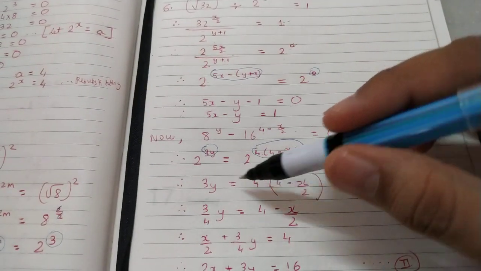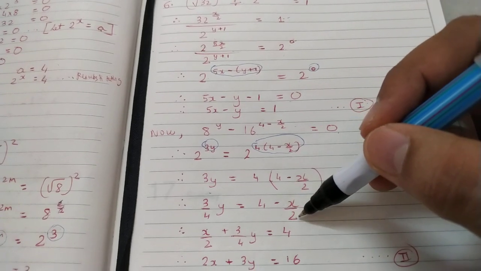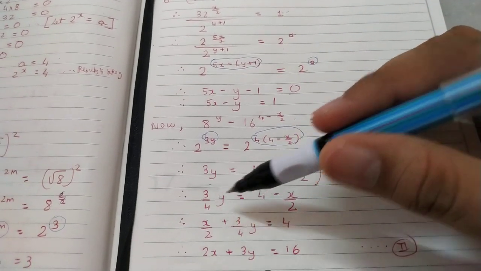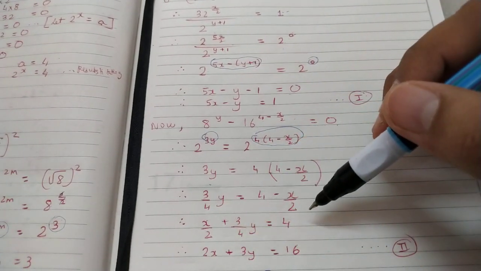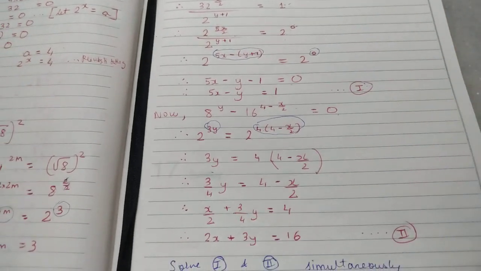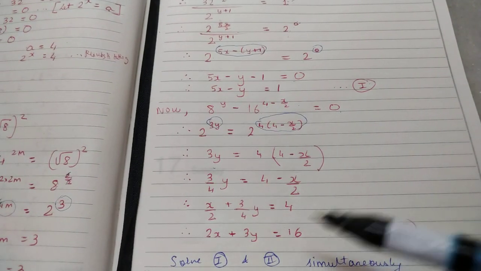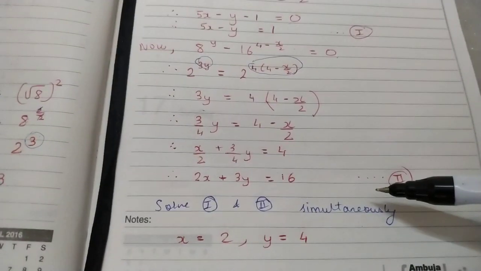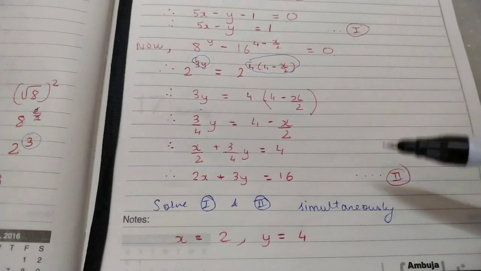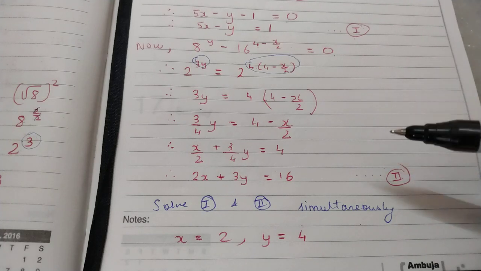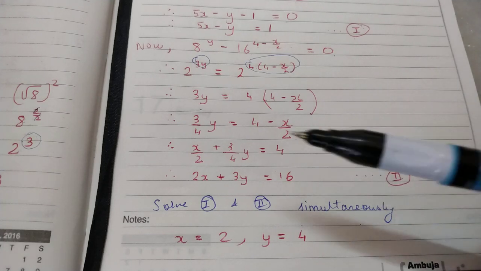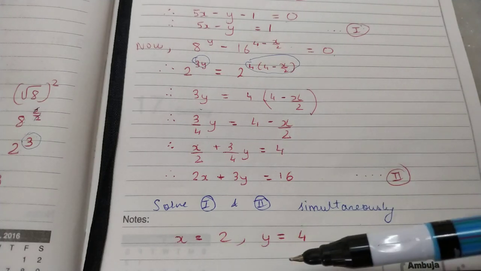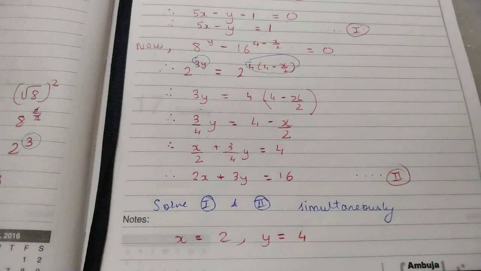In fact, I sent 4 down here, minus x upon 2 sent on the other side. Multiply the whole equation by 4, or you can take an LCM. I am getting the second equation in x and y. So I got two equations in x and y. Solve them simultaneously. I'm not going to do that. You have to do that. Show all the steps and get the answer as x is equal to 2 and y is equal to 4.